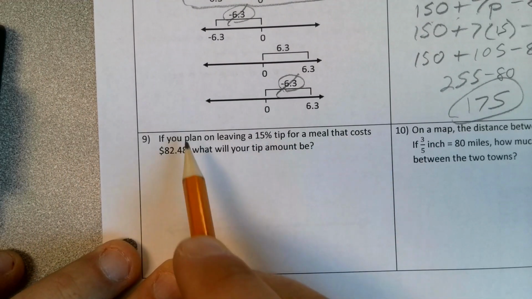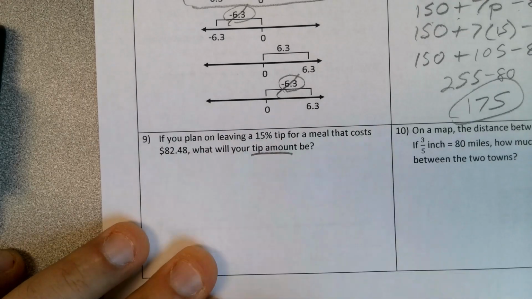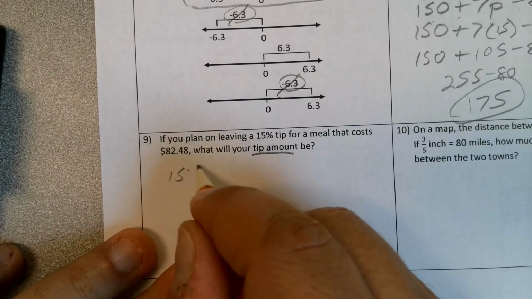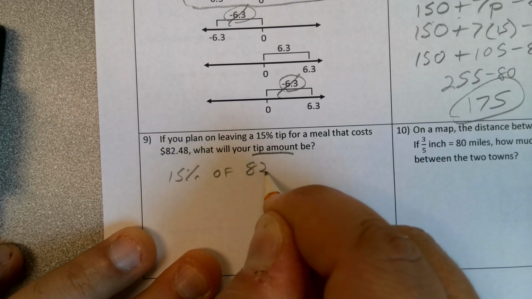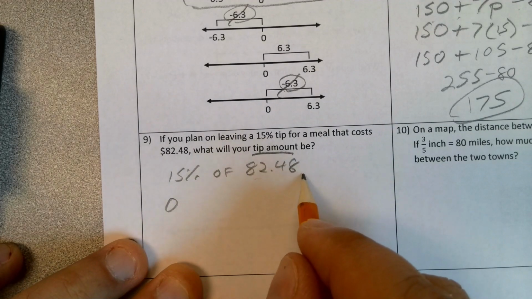15% tip for a meal that costs $82.48. Two ways you can do this. So they're just asking for the tip amount, so this is a one operation. You could go 15% of $82.48. You could just type that in your Desmos calculator.